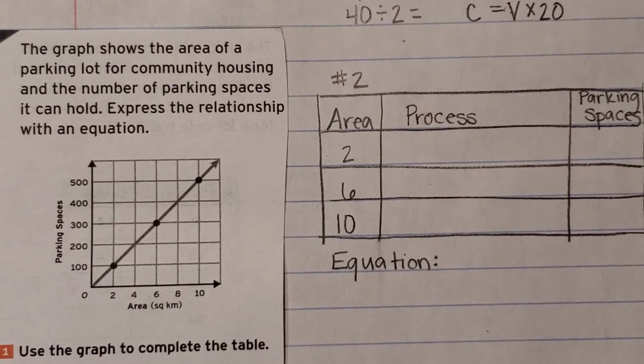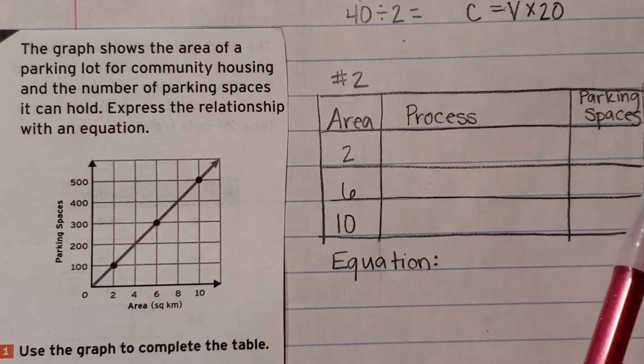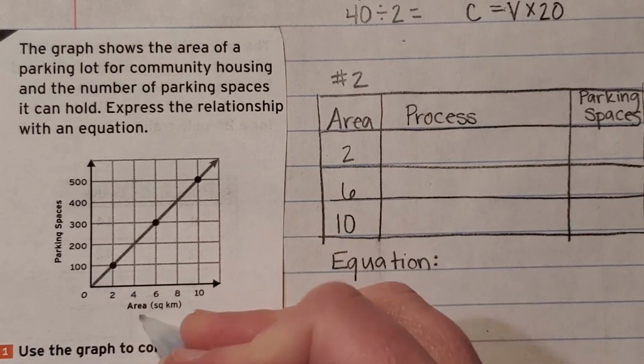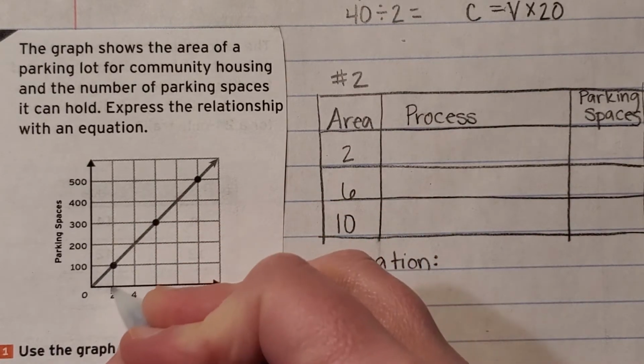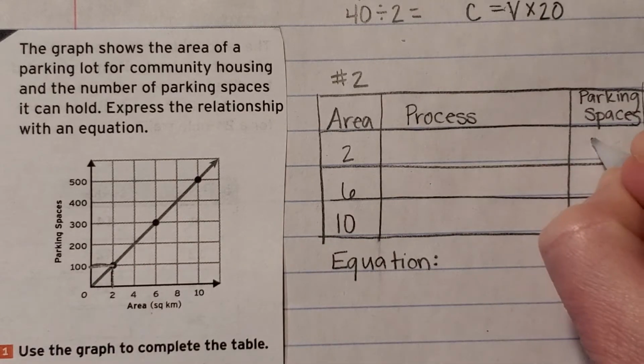I want you to go ahead and find, if the area is 2 based on this graph, how many parking spaces would there be? If I find 2 for an area on my graph, go straight up until I reach a data point, and straight over, I landed at 100.